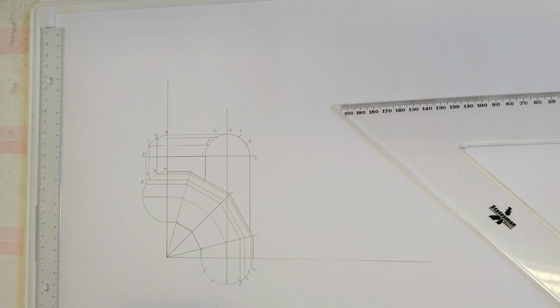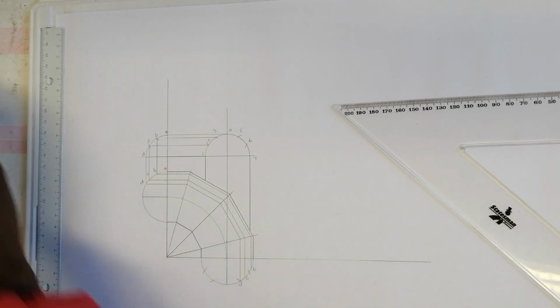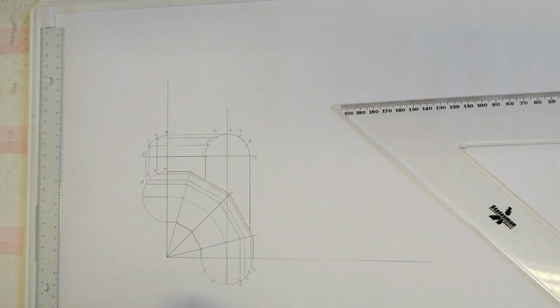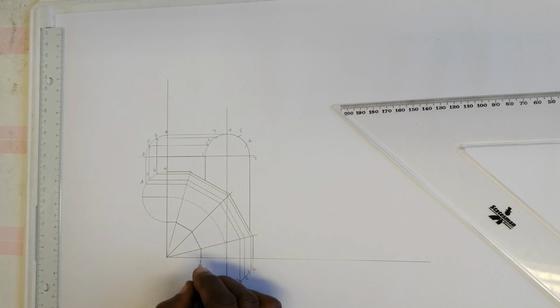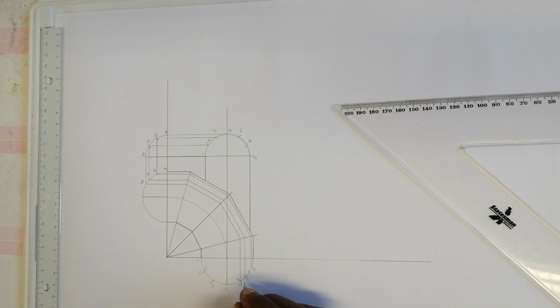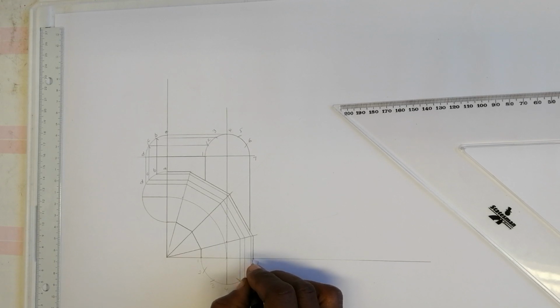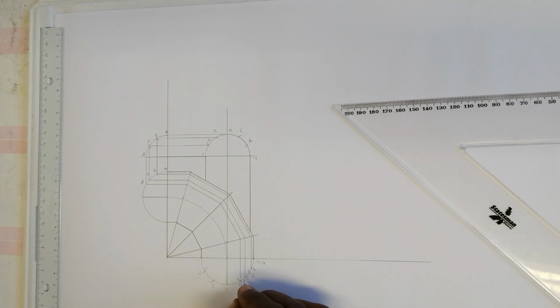All right. Now let's number this one here. This is 1, then 2, 3, 4, 5, 6, 7. Here A coincides with 5, then we have B, C, and D almost coincides with 5.